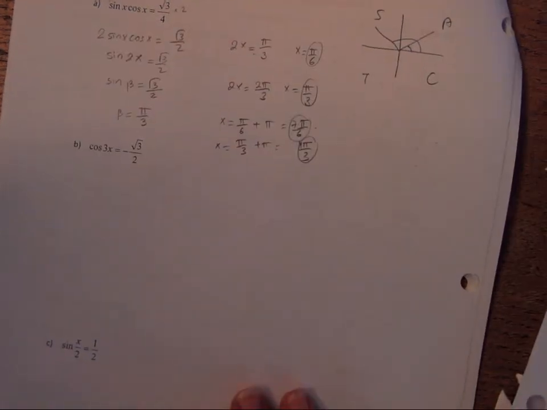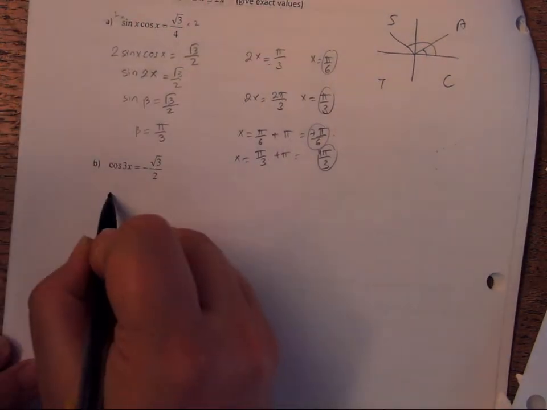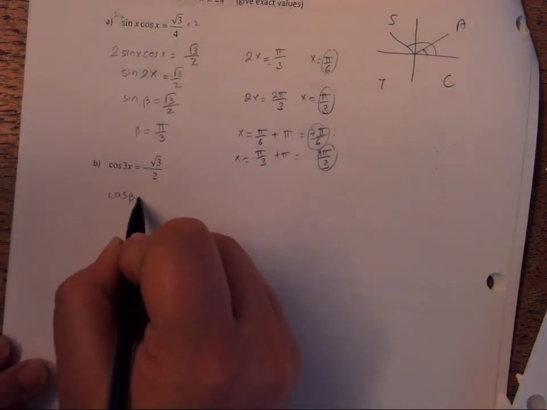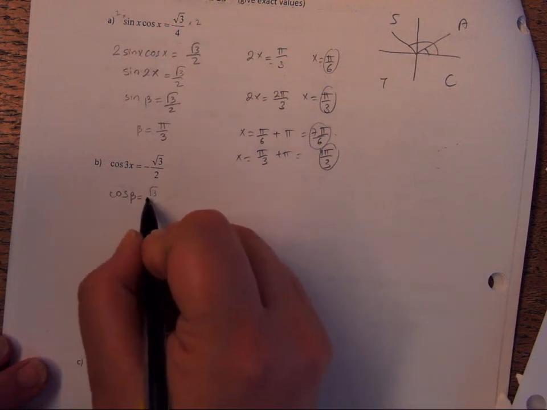Cosine 3x equals negative root 3 over 2. Looks like we will be answering this question similarly. So first, again, we are going to write the ratio for related acute. So that is positive root 3 over 2.